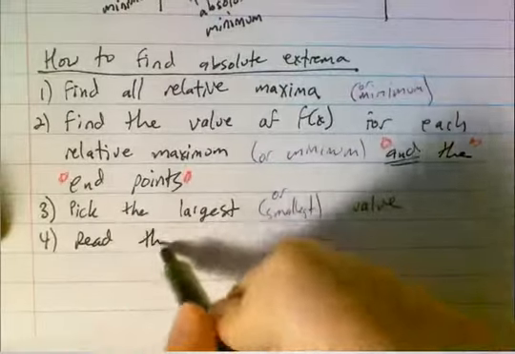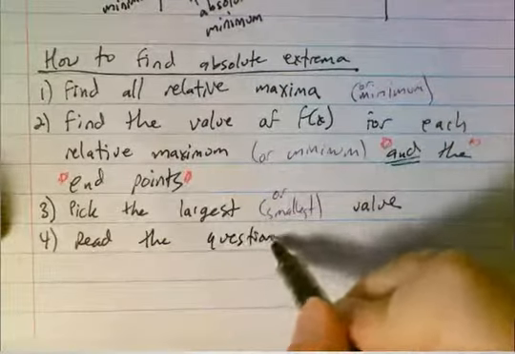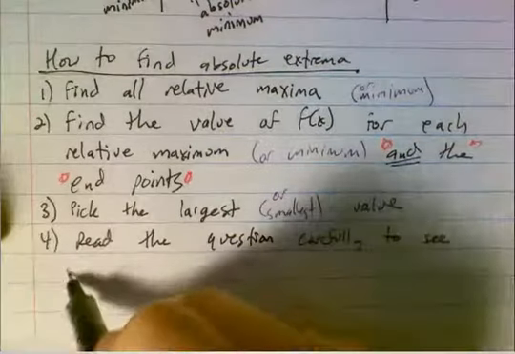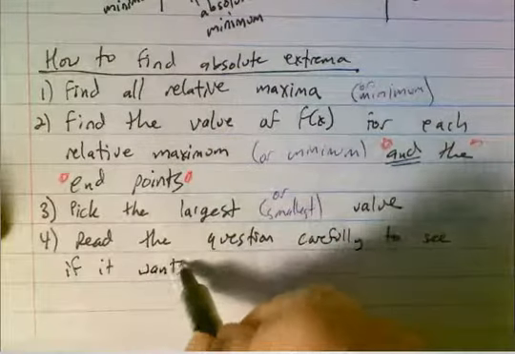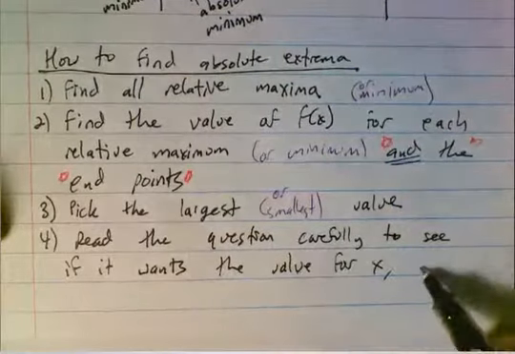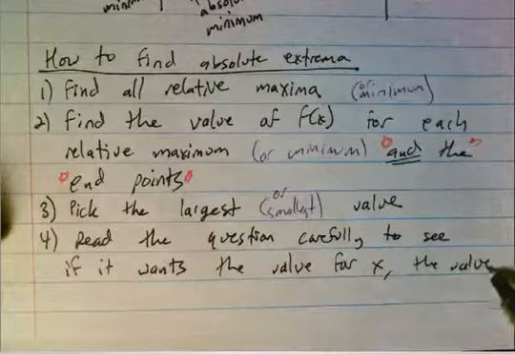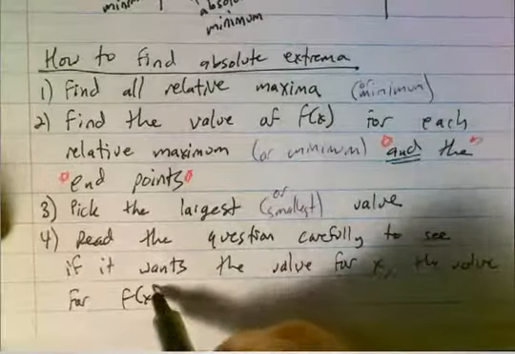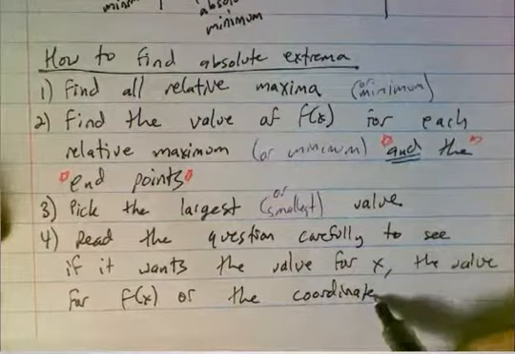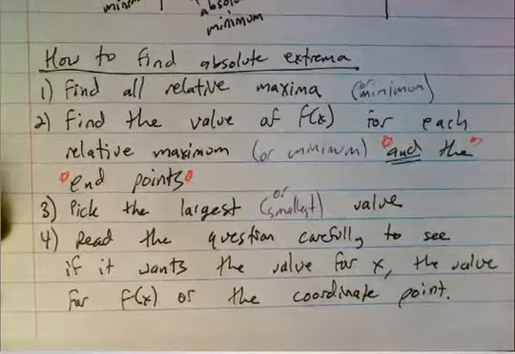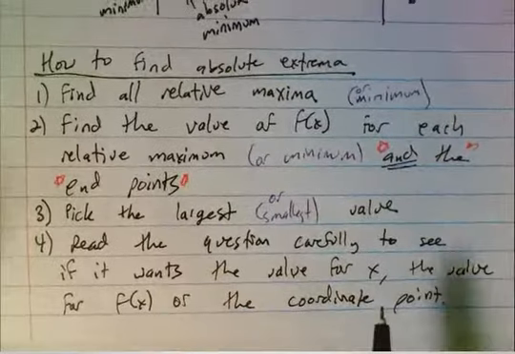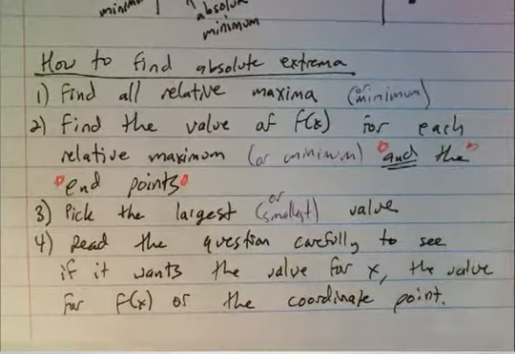Read the question carefully to see if it wants the value for x, the value for f of x, or the coordinate point. I guarantee you, if you have a question that's asking for the value of f of x, one of the answer choices is going to be the correct answer to a different question.